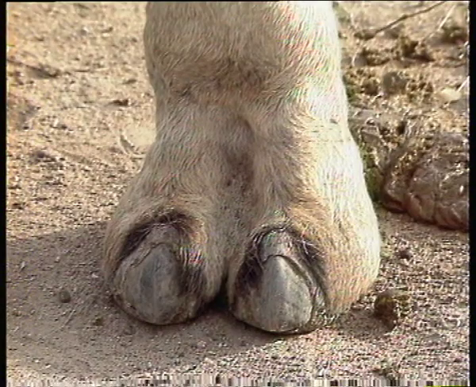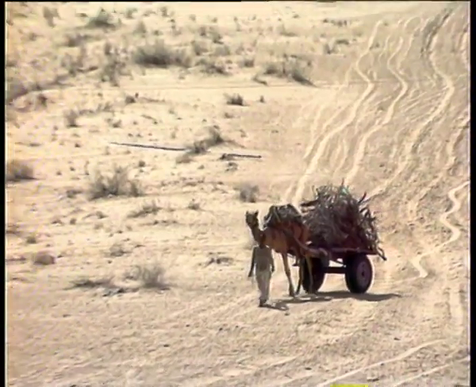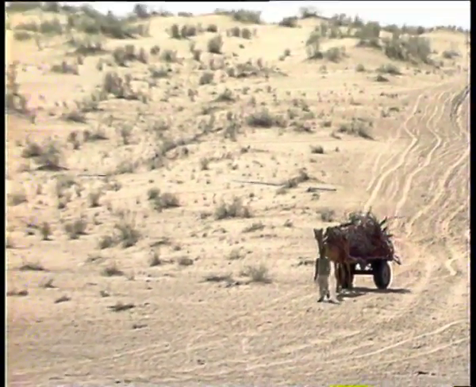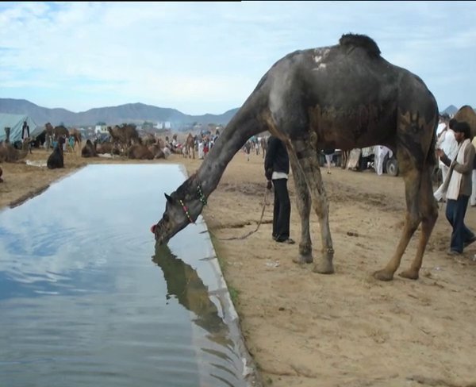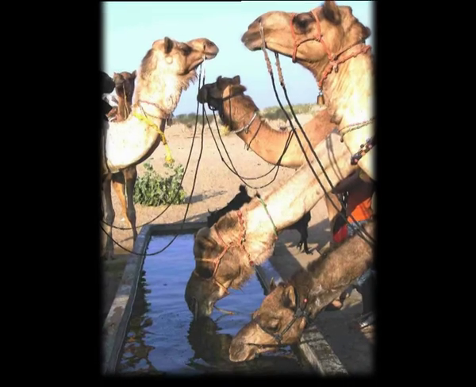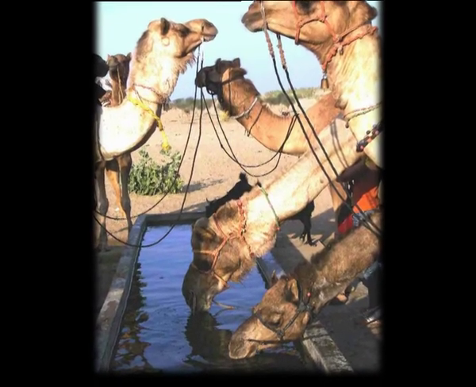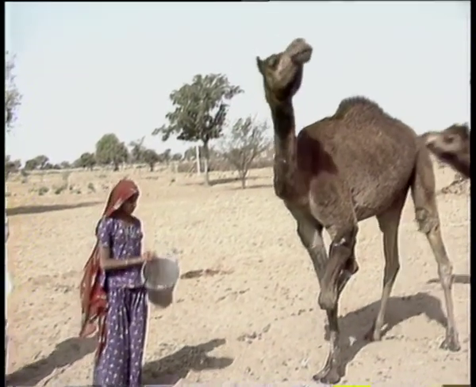Its feet are large with membrane between toes. The feet help in walking on sandy surface without sinking into sand. Did you know that camel can drink up to 100 liters of water in 10 minutes when water becomes available? Also, the camels can survive without water for 6 to 8 days.